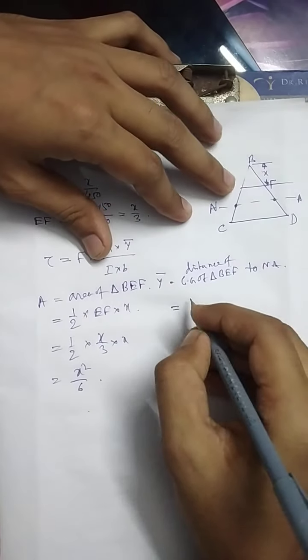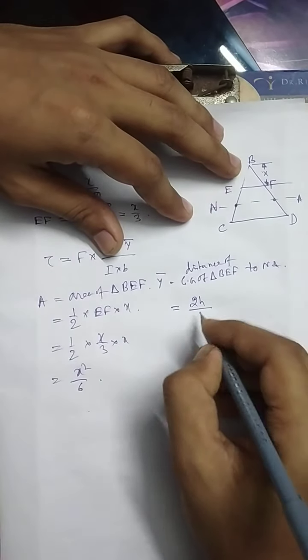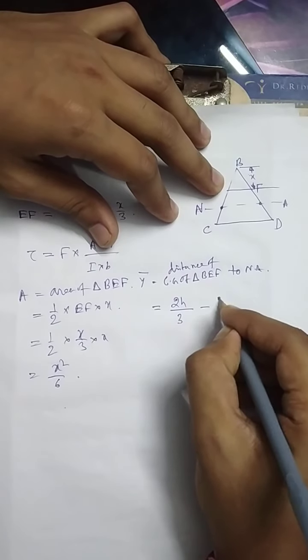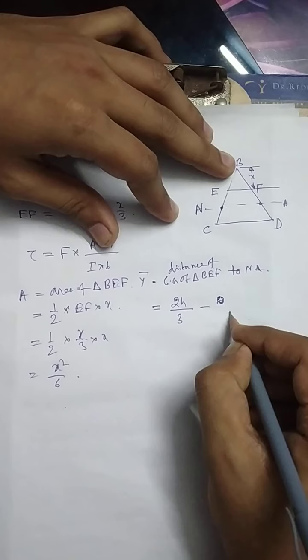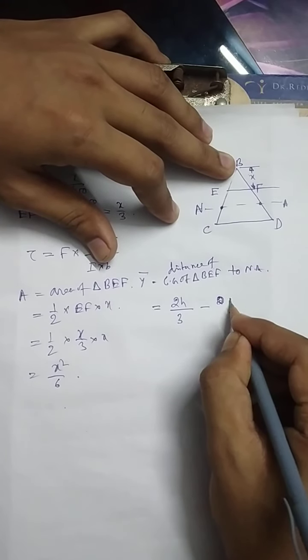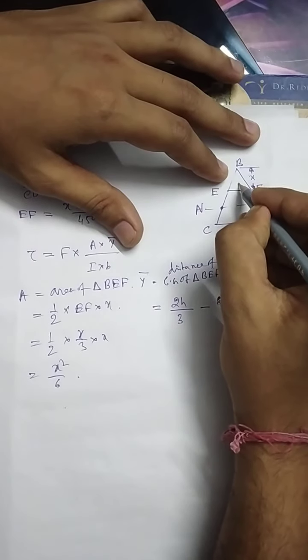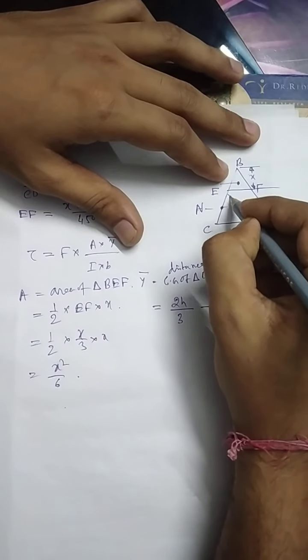Now y bar will be equal to 2h by 3 minus 2x by 3. We need the distance from this to this, that is y bar.